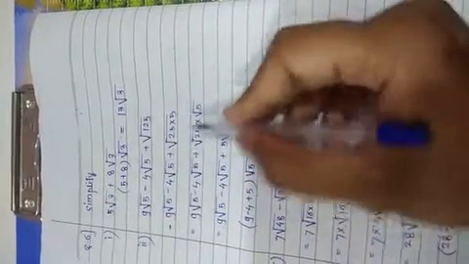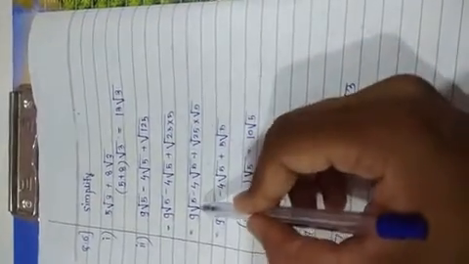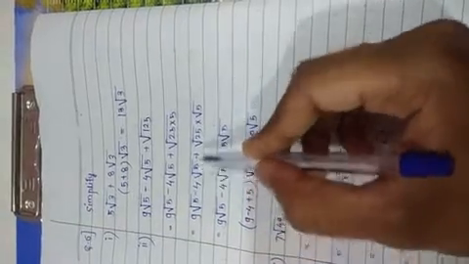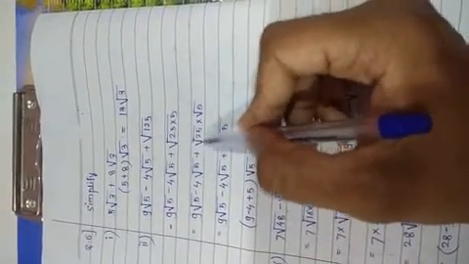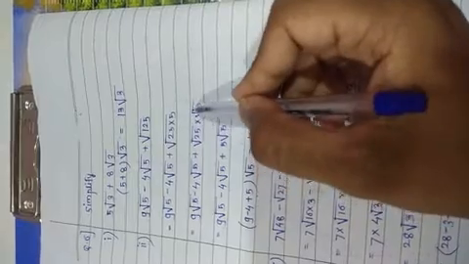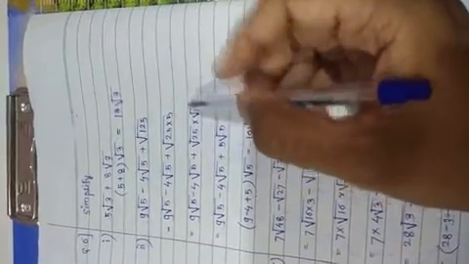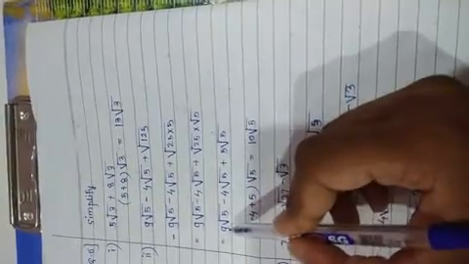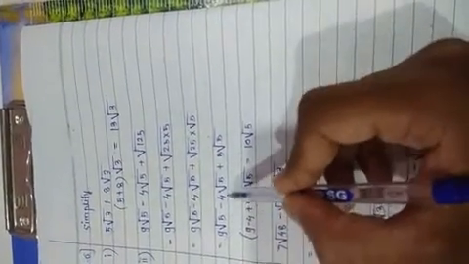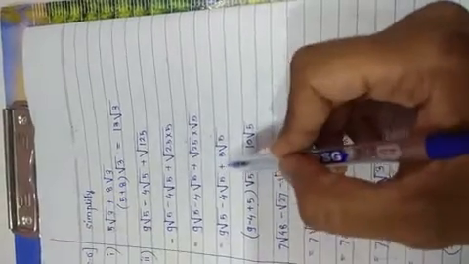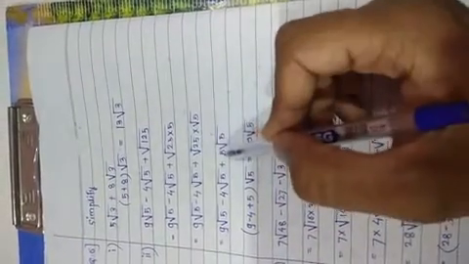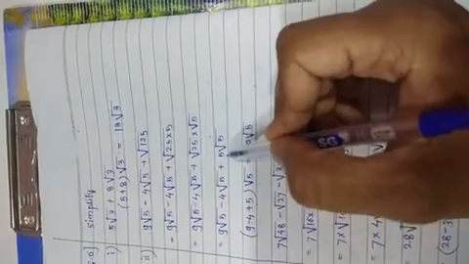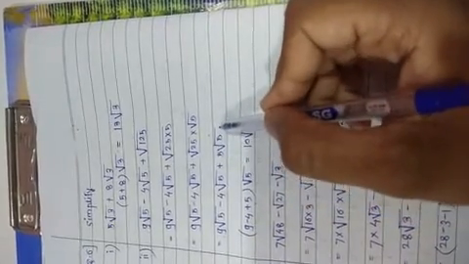Again we have to simplify. 9 root 5 minus 4 root 5 plus, we separate the multiplication: root 25 into root 5. Students, again simplification: 9 root 5 minus 4 root 5, same terms, plus root 25, which is obviously the perfect square of 5. Perfect square, so the answer is 5 root 5.